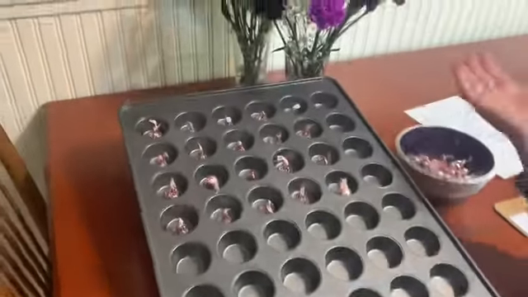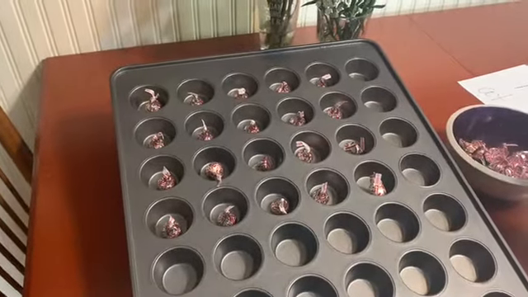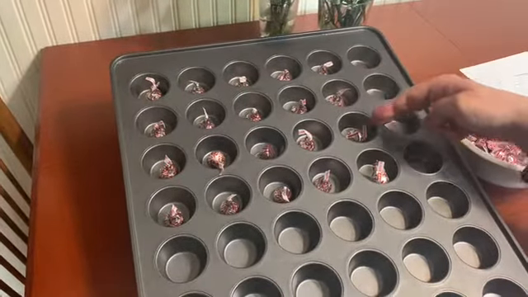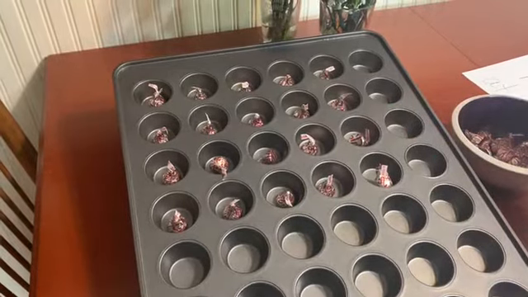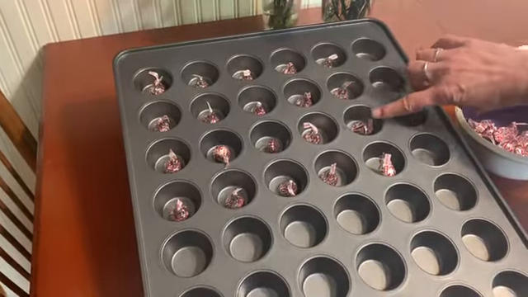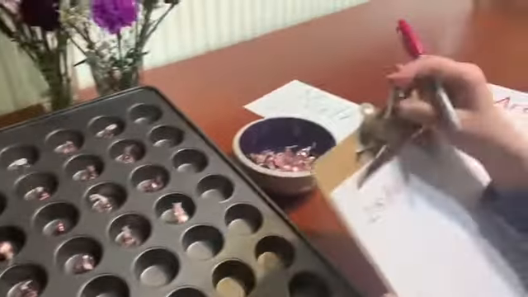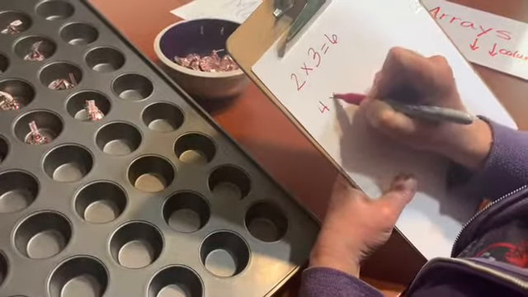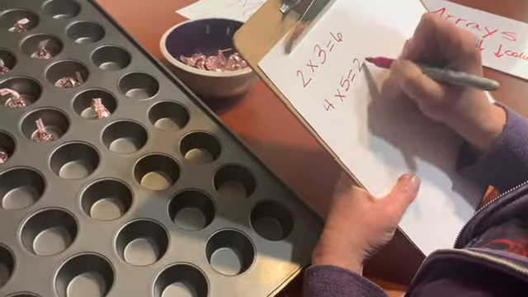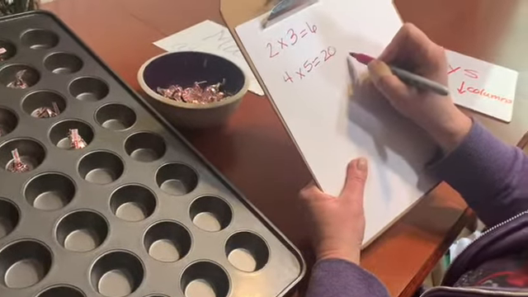If we want to know how many candies are there, again, it would take a long time to count them all, but I know that there are 5 in each row, and I know how to count by 5s, so I can do this. 5, 10, 15, 20. All together there are 20 candies. That array is going to look like this. 4 times 5 equals 20. If I wanted to draw it out, I would do this.